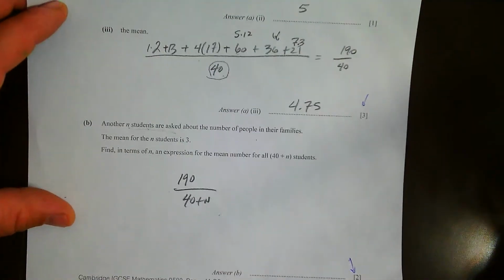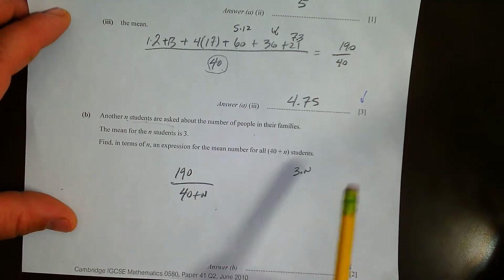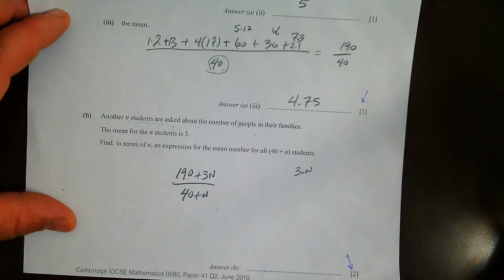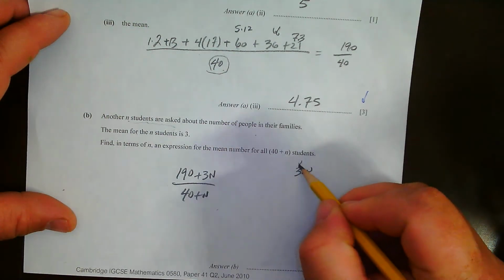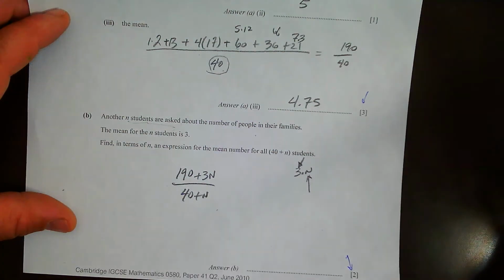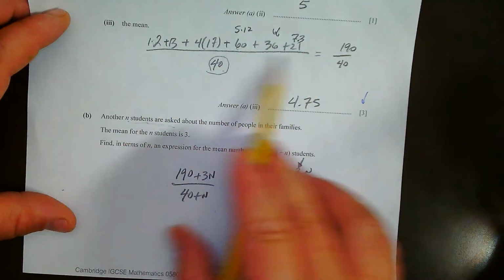The thing we don't know is exactly how many n is, but that mean was 3. That's it right there. That's the value, and that's the frequency. The value times the frequency. Value times frequency all the way across, right?